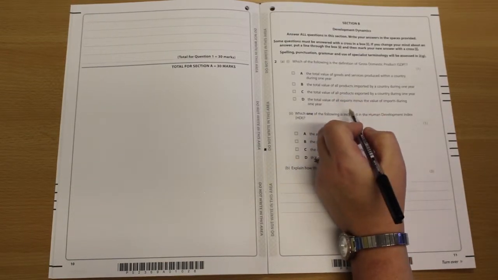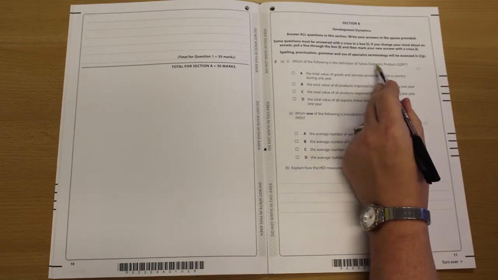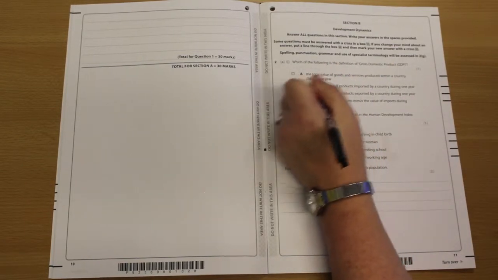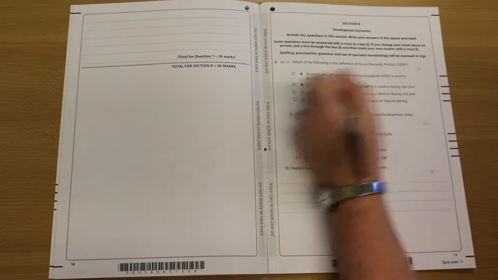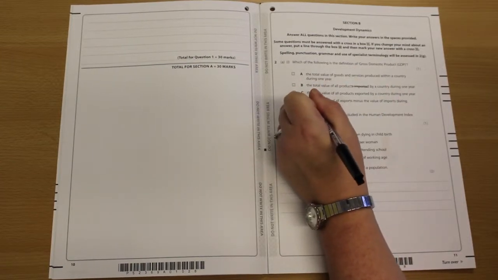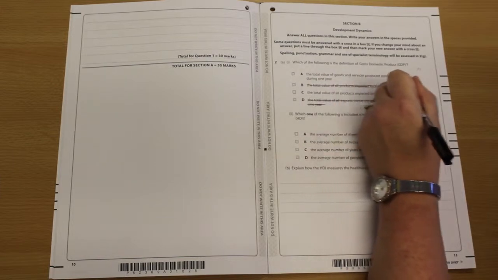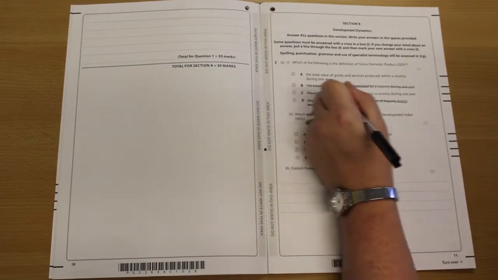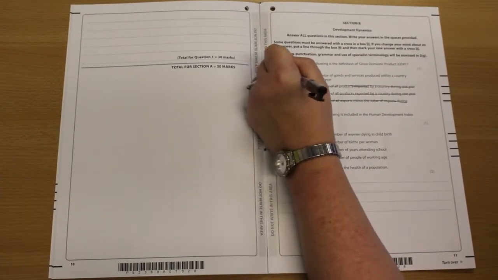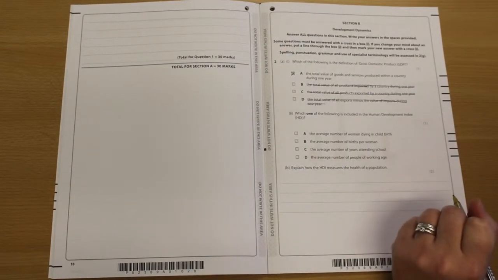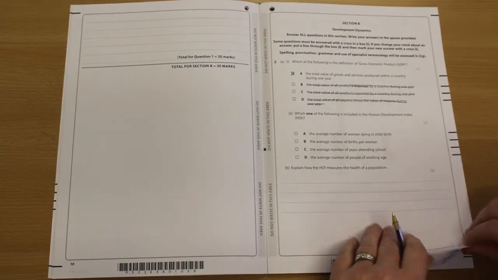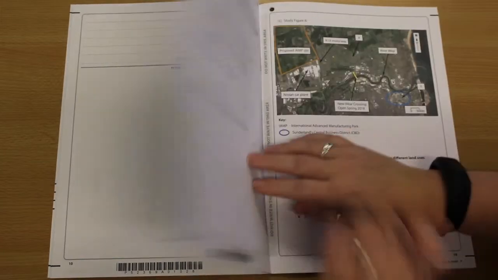Find the answers that it absolutely can't be. Gross domestic product. It's nothing to do with imports. It's nothing to do with exports. There is nothing to stop you eliminating the 2 daft answers. In this case, they've done 3 daft answers and marking it appropriately. Okay, 1 more on page 18.